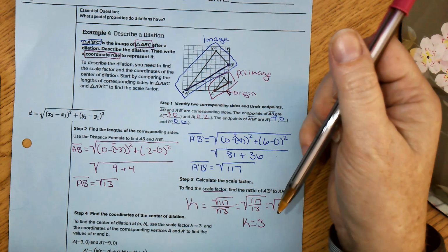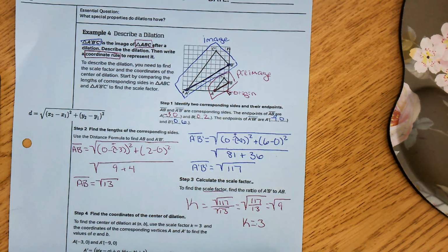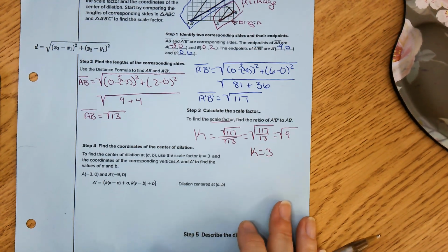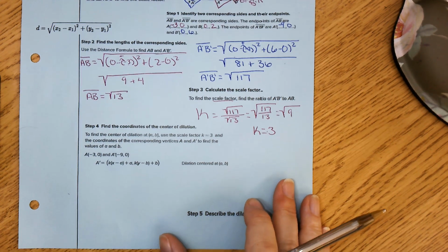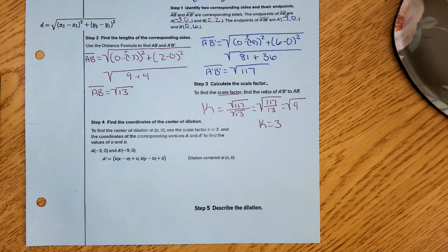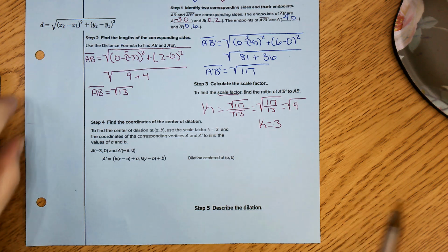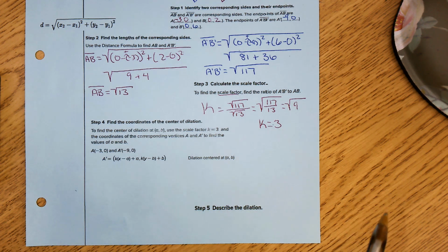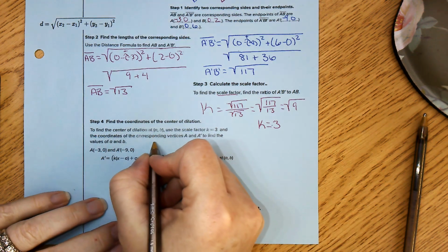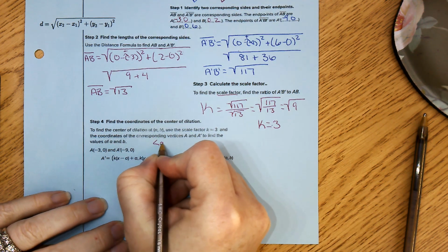Now, yesterday, we were given the coordinates for the center of dilation. Instead, we're actually going to work backwards and find it. Because remember, in math, we like to work backwards a lot to help solidify that knowledge that we've already learned. All right, so we're going to find the coordinates of the center of dilation. So we're going to find our AB. Okay, we're going to find out what we were dilated with.